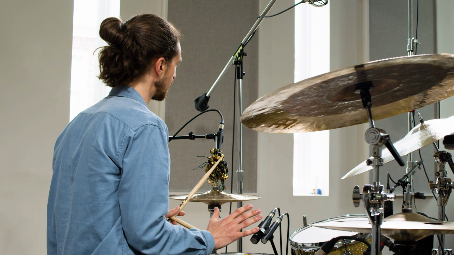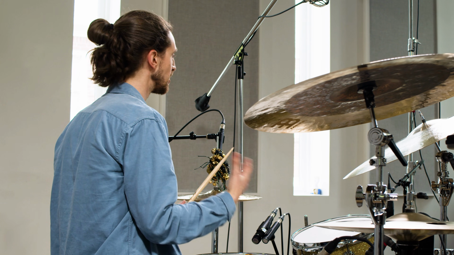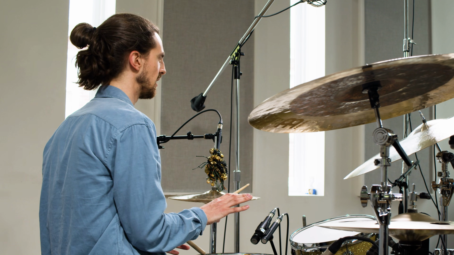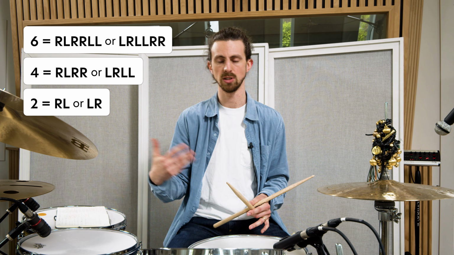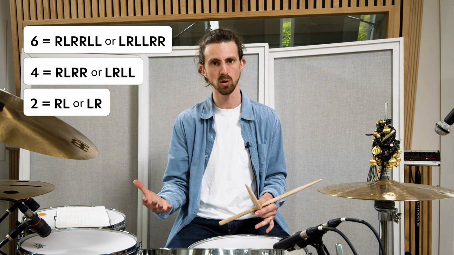And then we're going to switch approaches to work on adding longer bits of space after that. So first, let's think about the paradiddle diddle, and we can think about this as a group of 6. We have our 4, 2, down up. Now we're adding a group of 6. So we can do things like 6, 6, 4.